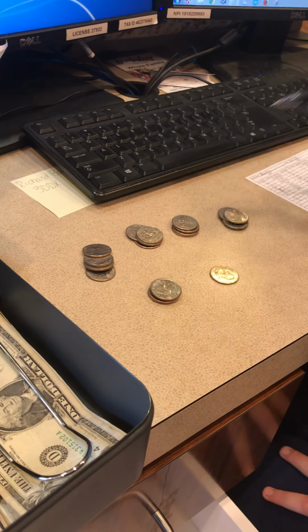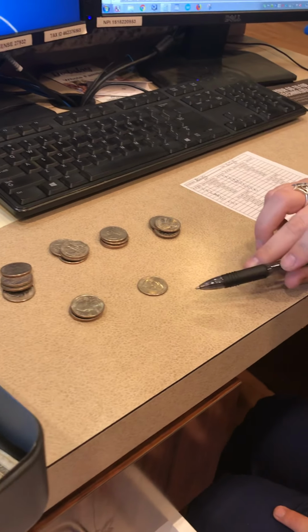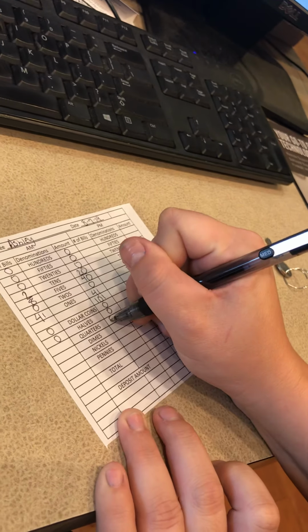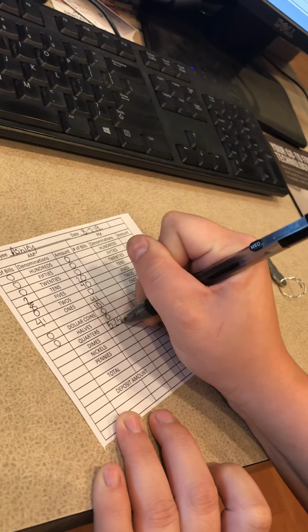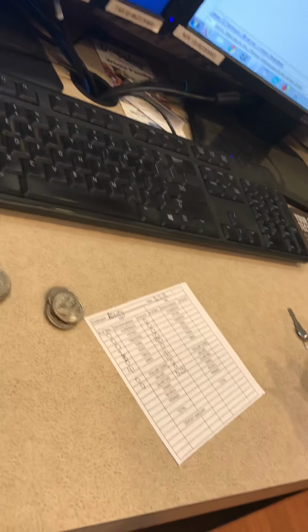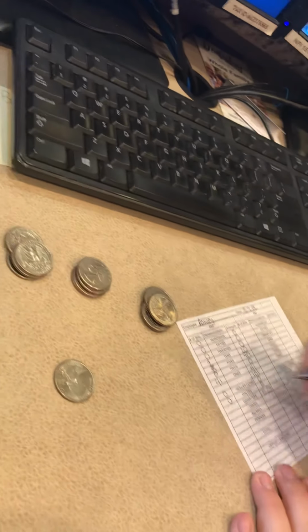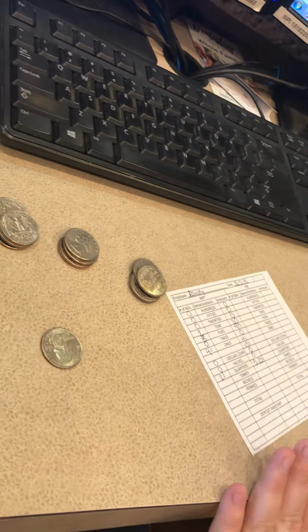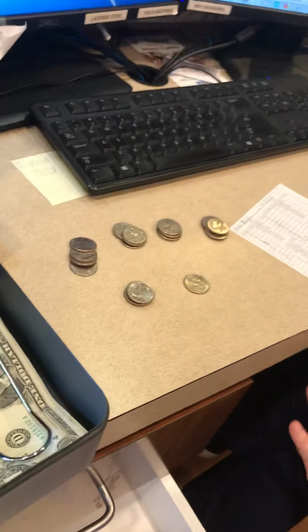2, 3, 4, 5. So $5.25. I'll write that down on the other side. $5.25. Okay, and so how many is that? 4, 8, 12, 16, 20. So it's 21 quarters. Okay, and then we'll go ahead and put those back in the box there.